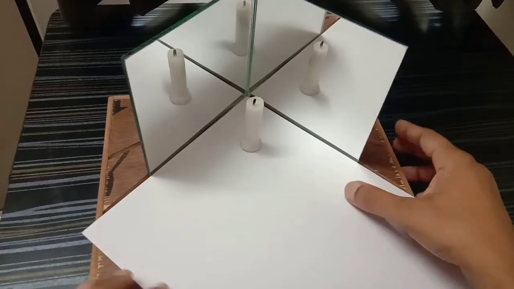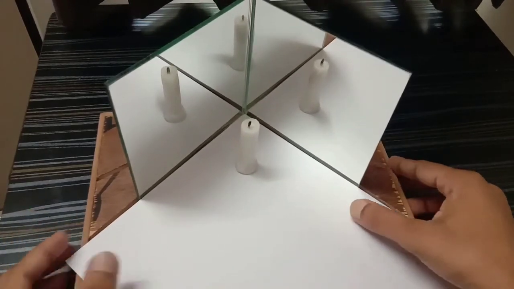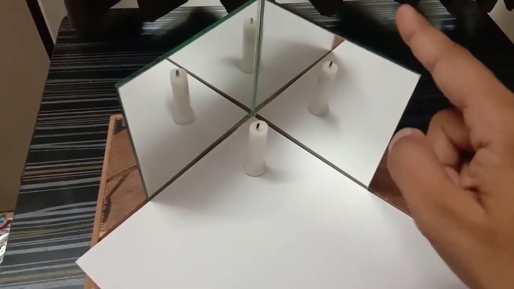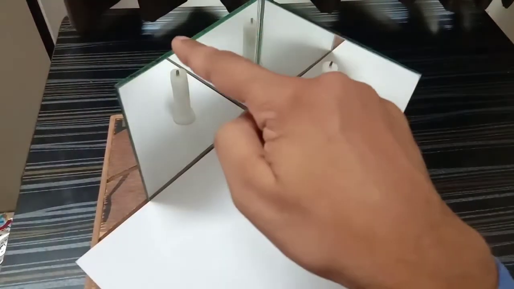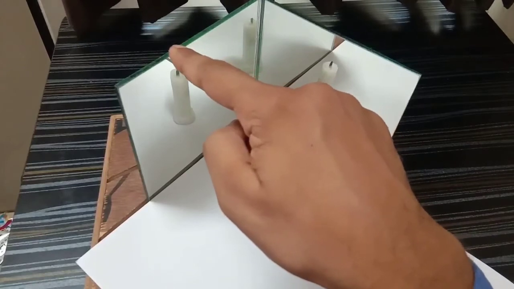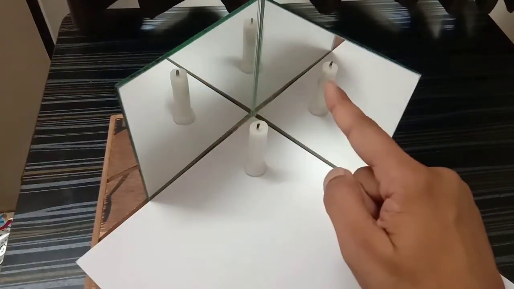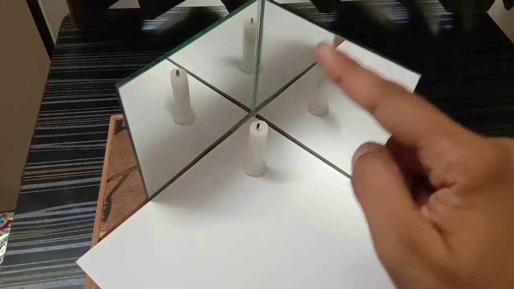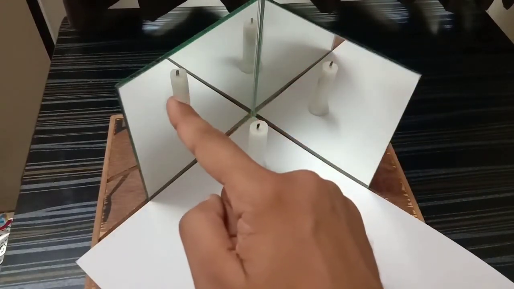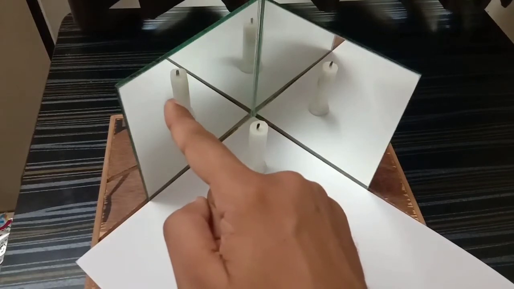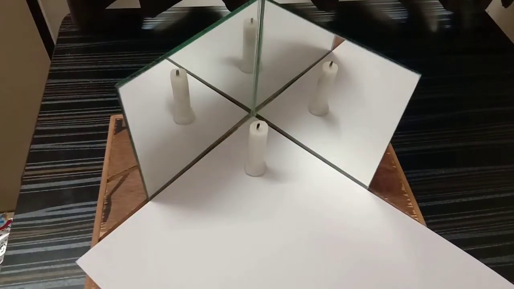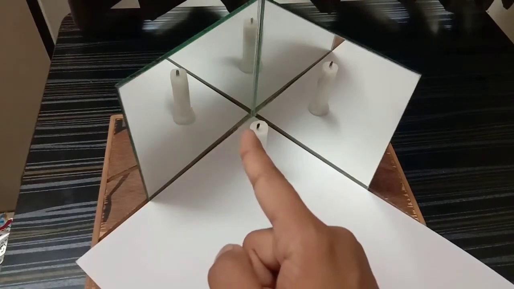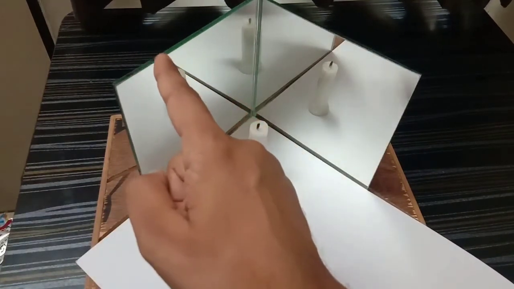Now, since there are two mirrors, I am going to call this mirror M1, and this mirror M2. This is the first image of this candle in mirror M1, and this is also the first image of this candle in mirror M2.